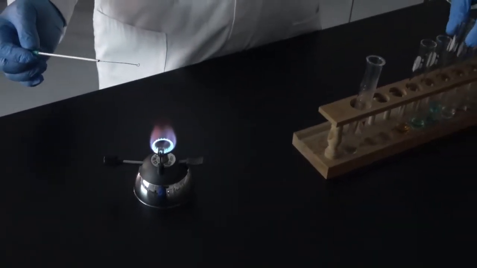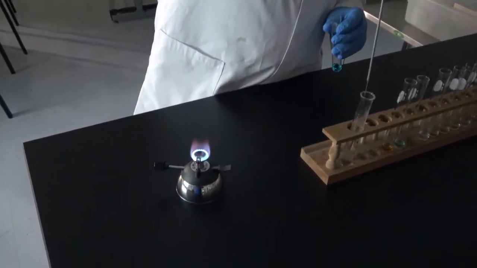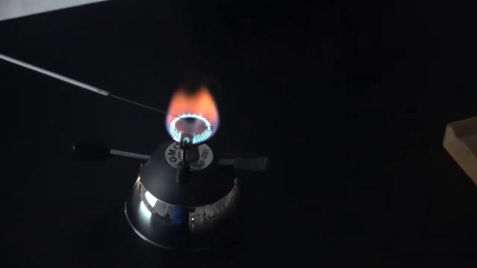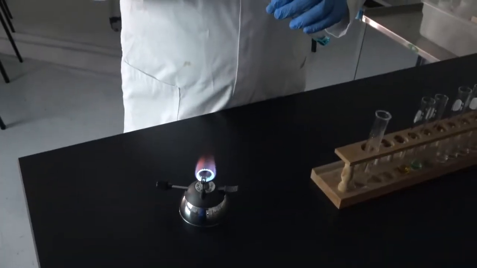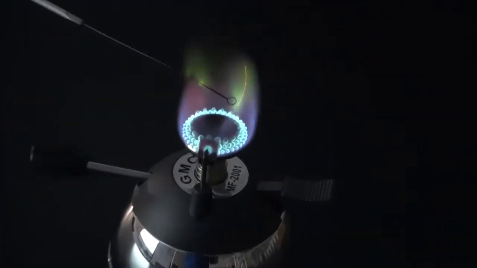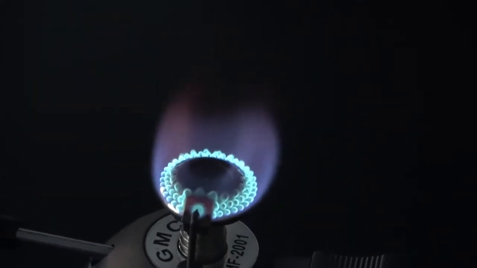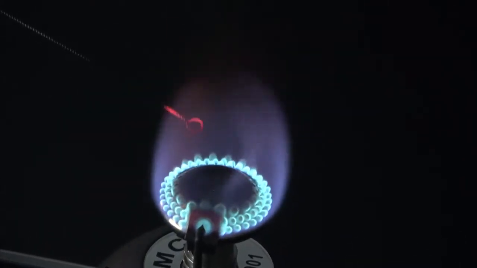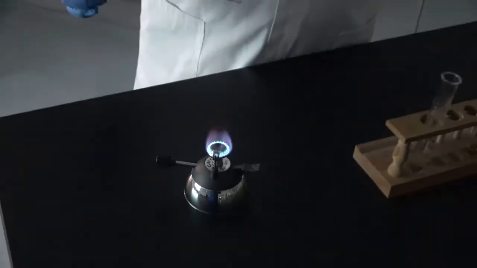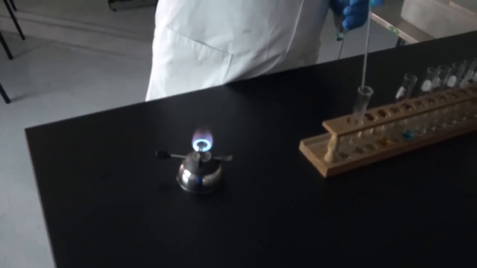Okay. After barium comes copper. Let's clean this a little bit more. Again. That's a beautiful color, right? Copper. That was copper. Clean the wire.